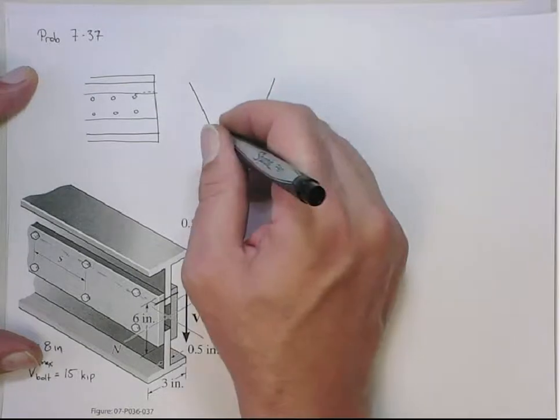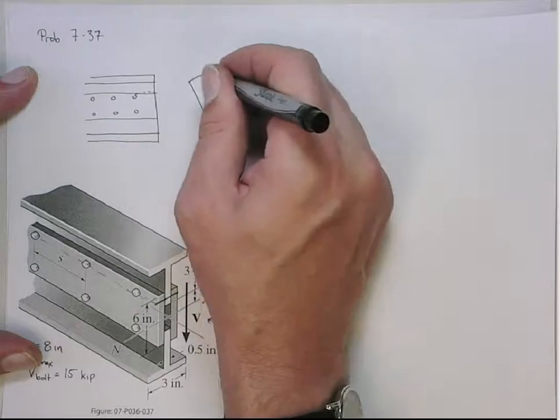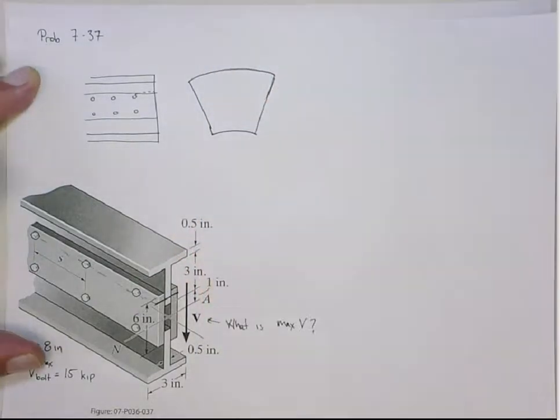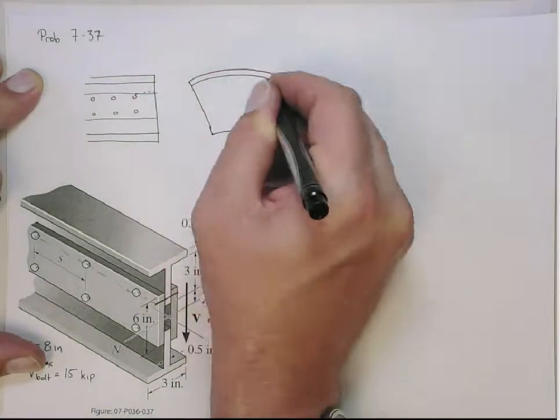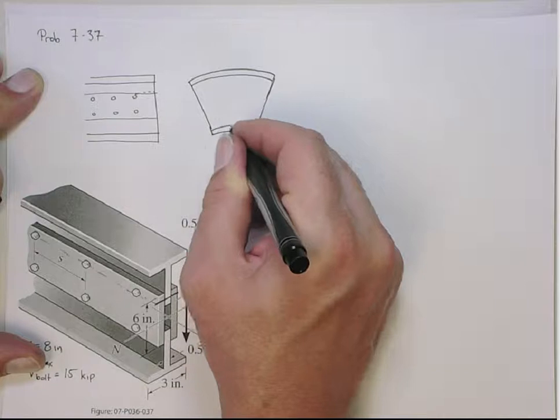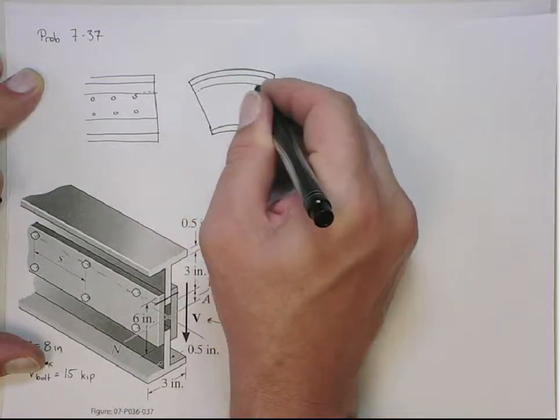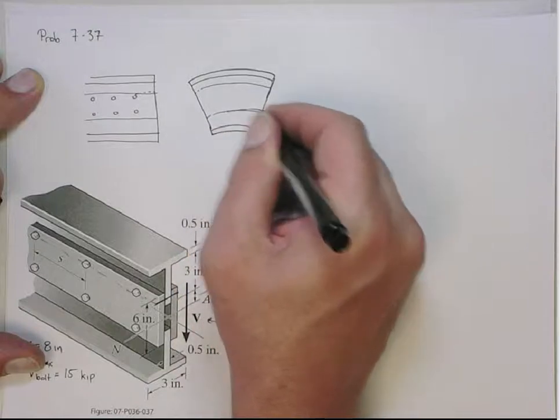So what I'm saying is this differential section has to all bend just as we've imagined beam bending in the past. So all the planar sections remain perpendicular to the deformed neutral axis, and they also are parallel.